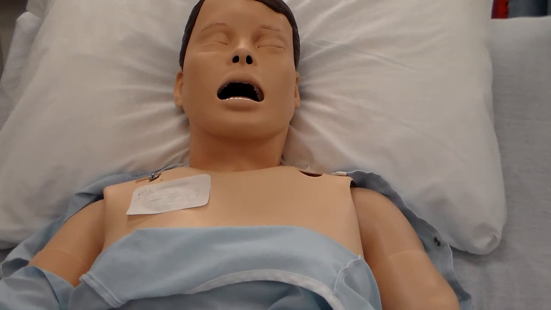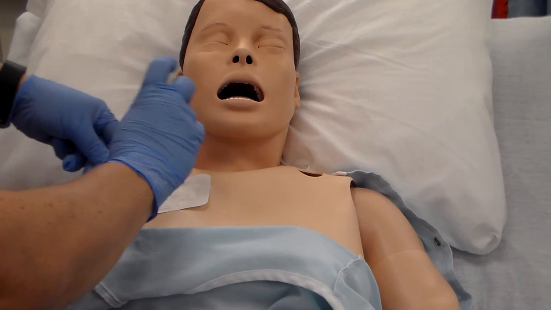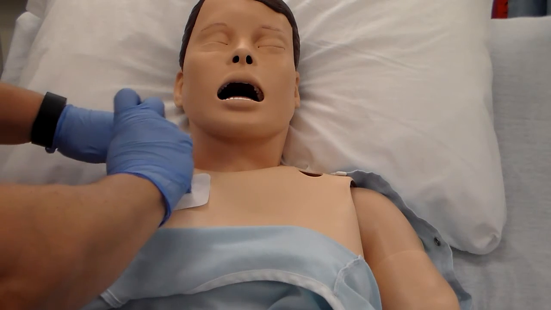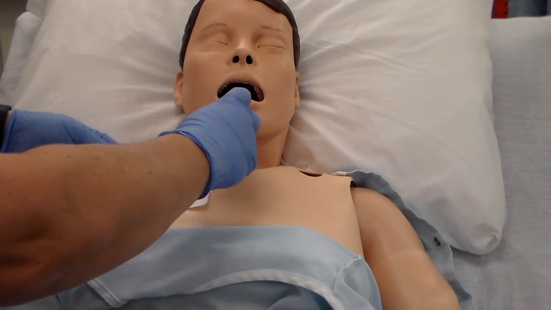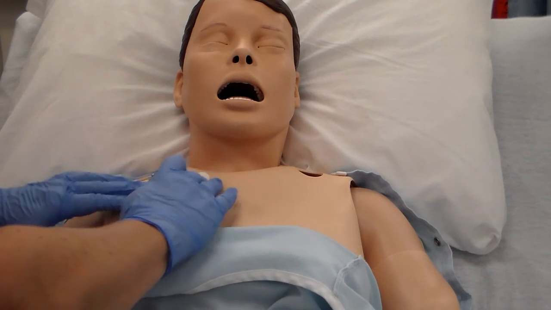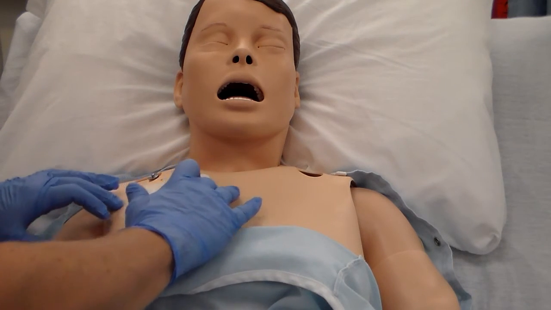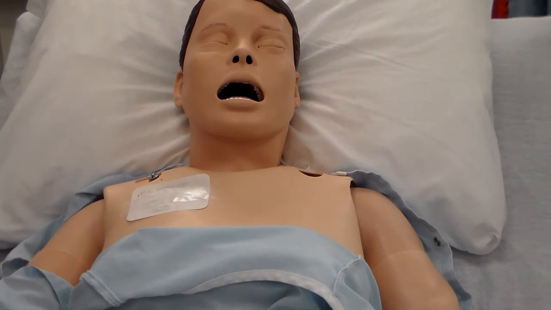And I didn't get my piece of tape ready. Shame on me. So what we're going to do is just tape this onto our patient, just like this. Just enough that it'll stick on there. It'll stay there. We want it to stay in place.